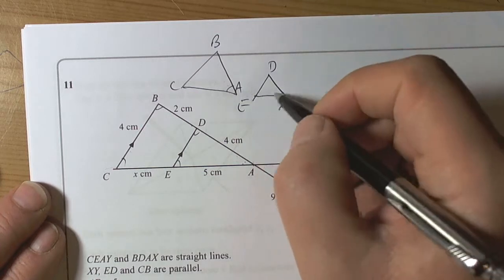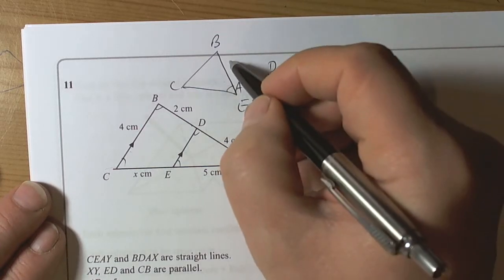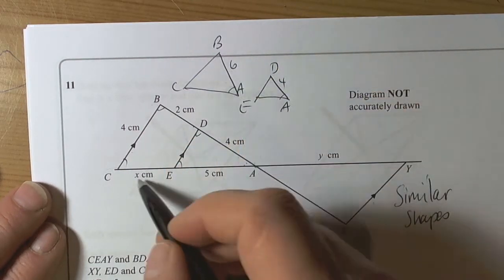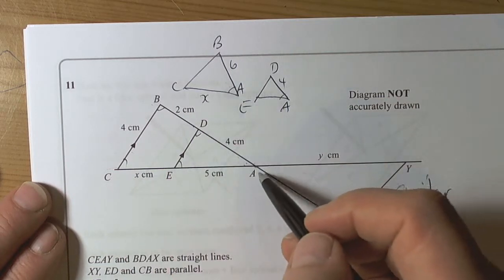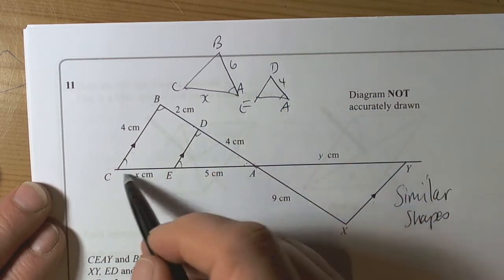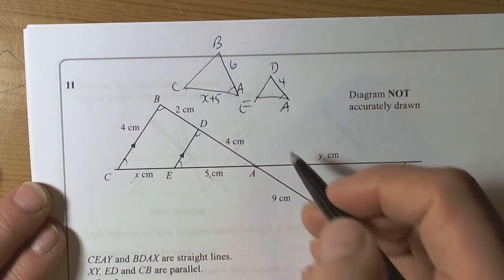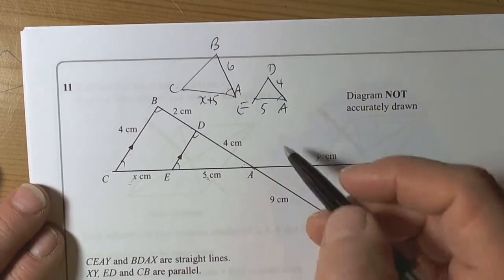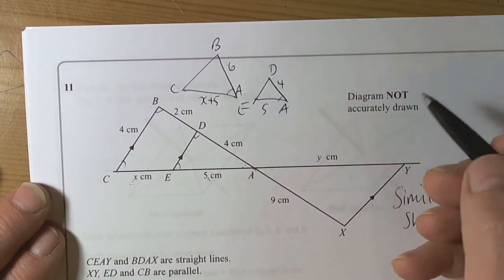So the first thing to do is work out the information we've got. So we know that's 4, we know that total is 6 from A to B, we can see that it's 4 plus 2. We know that's x plus 5, because we're going from A to C, so it's those two added together. So that's going to be x plus 5, and A to E is 5. So we can see from here then that we've got two corresponding sides, therefore we can get a scale factor.